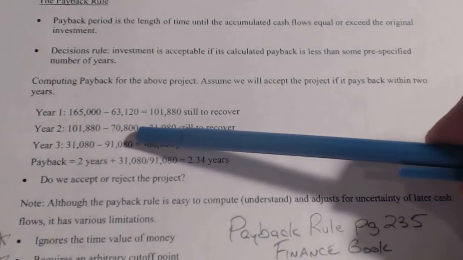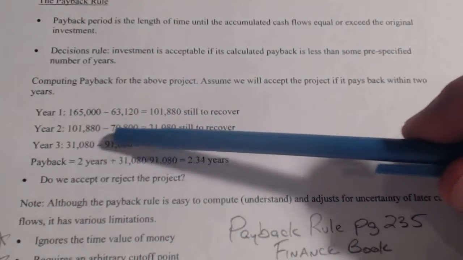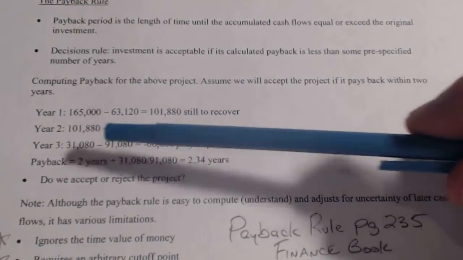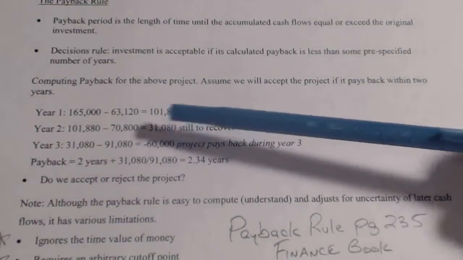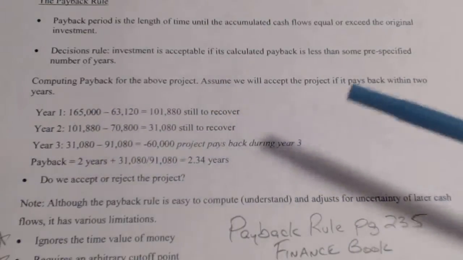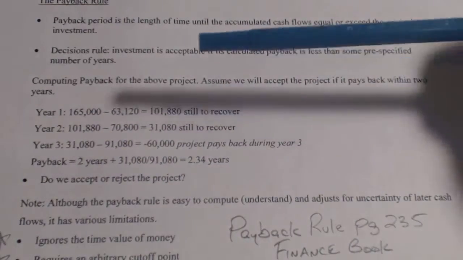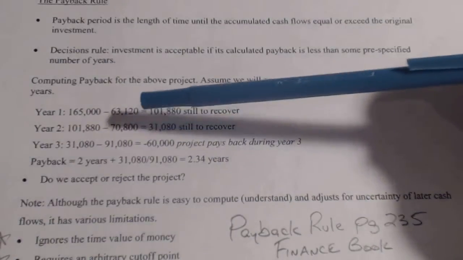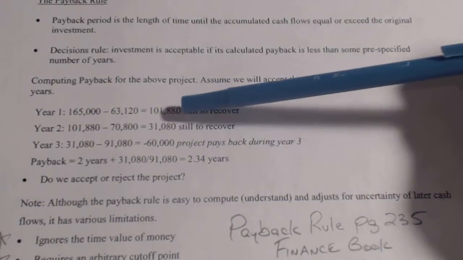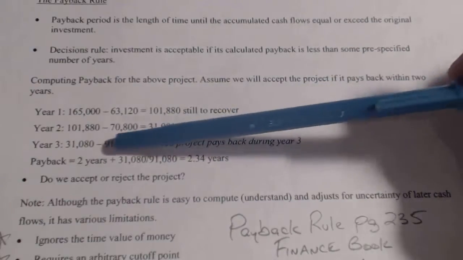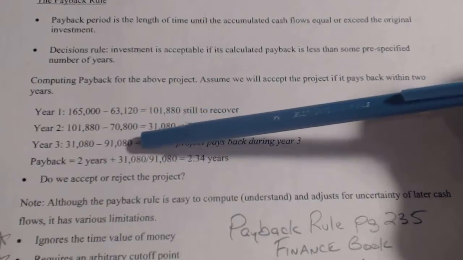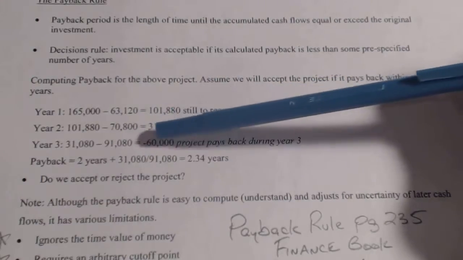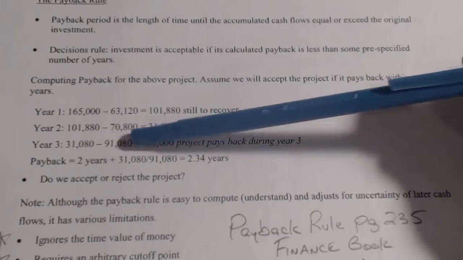You subtract the second cash flow. Now remember, these can be negative. These are positive cash flows, so you're subtracting them from the balance of what your initial investment was. But if these were negative, you would actually increase the balance of your initial investment. Okay, but anyway, so the second cash flow is $70,800, so you still have $31,080 to recover. Your third cash flow is $91,080. Okay, so that means you more than have enough to pay for this.